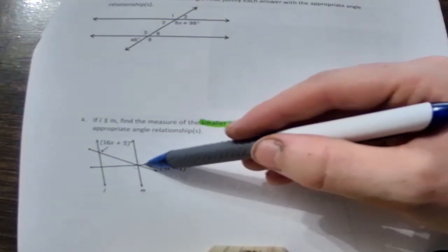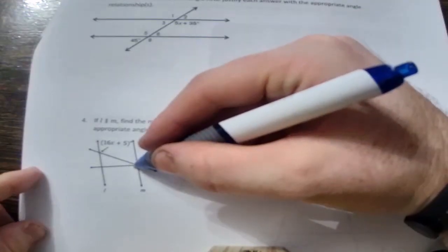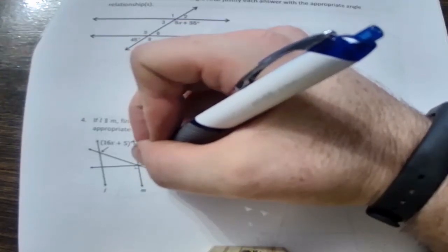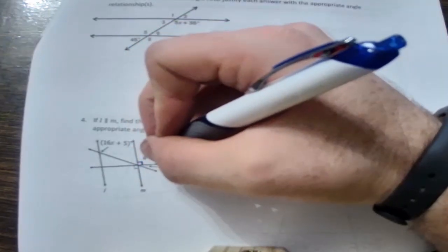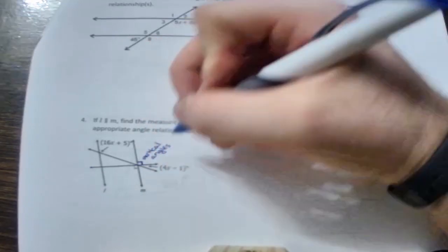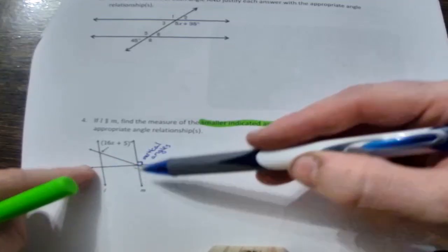Now, something else that you would want to notice is this angle got broken up over here by this second transversal. And here I have a box, which means that it's a right angle. So if I went vertical directly across from it, this too would be a right angle. And I knew that because of vertical angles. So that's going to help us in just a second. So what I'm going to do is redraw it without this line going through here and only have this line to make it a little bit easier to visualize.